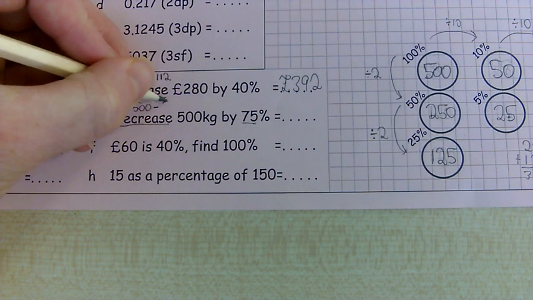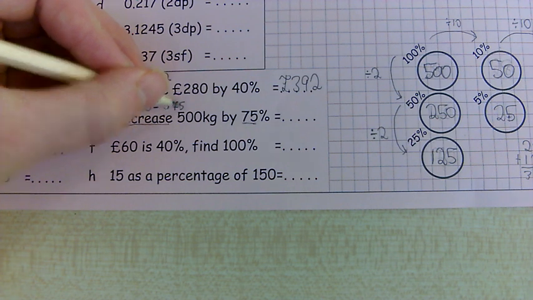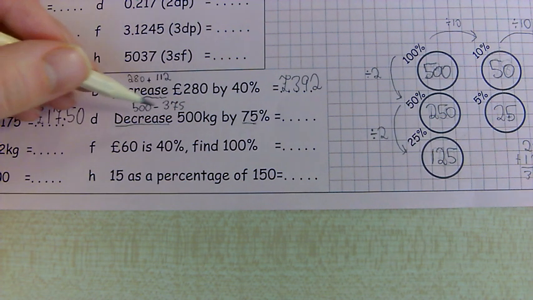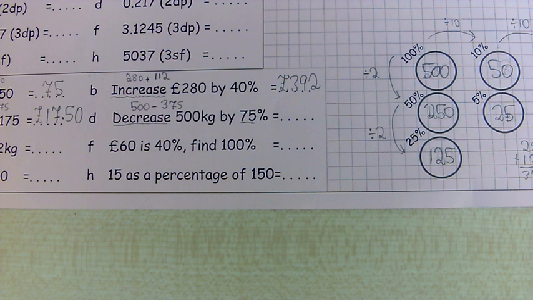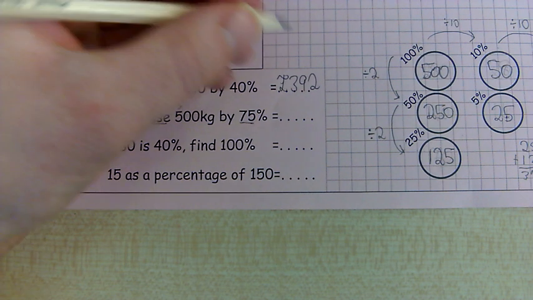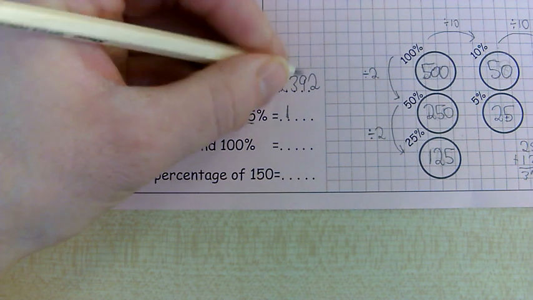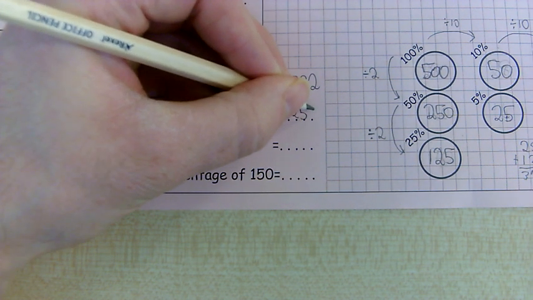But don't rush ahead. We need it to decrease. So it's 500, take away 375. Use your column method for that. Make sure everything's in the correct column. You'll likely have to borrow from your neighbour on this one. But your answer will end up being 125 kg.